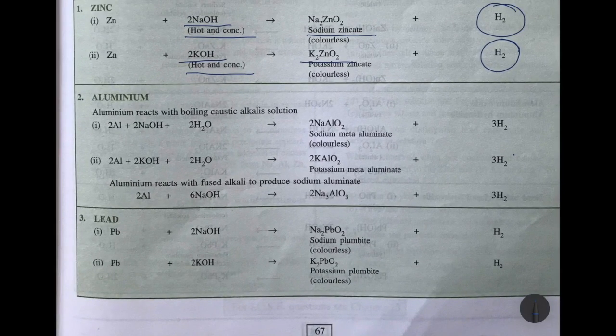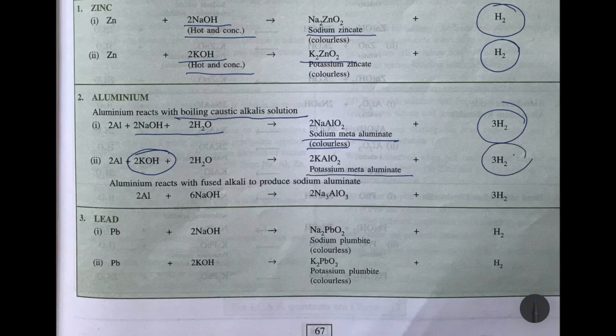Similarly, aluminium reacts with boiling caustic alkali solution, sodium hydroxide in water, it should be boiling, to form sodium meta-aluminate, which is again colorless and liberates 3 molecules of hydrogen. Okay, and with potassium hydroxide also, it forms potassium meta-aluminate with the liberation of 3 molecules of hydrogen.